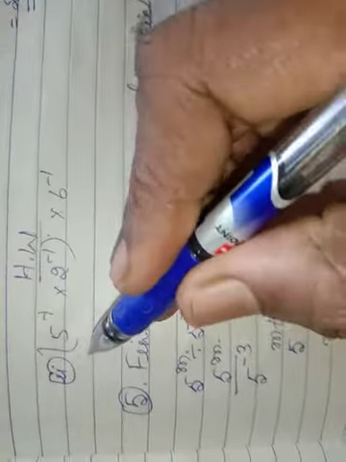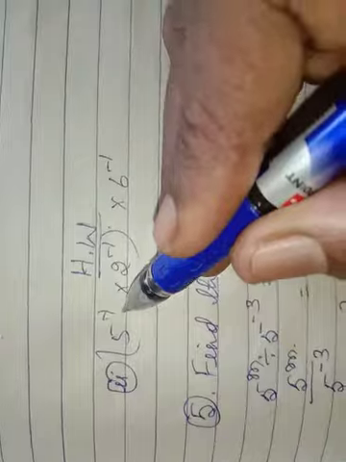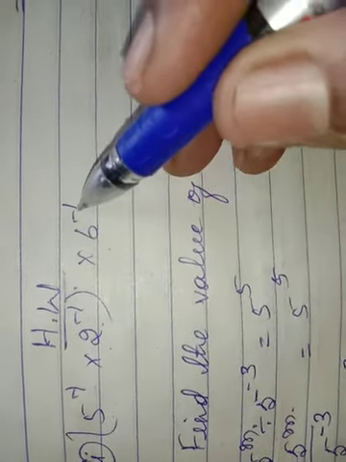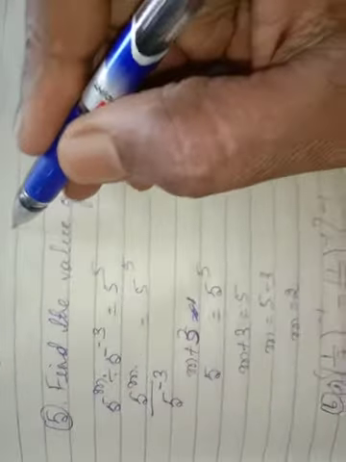So homework is the second one: 5 to the power minus 1 into 2 to the power minus 1 into 6 to the power minus 1. This is the homework. Please do it.